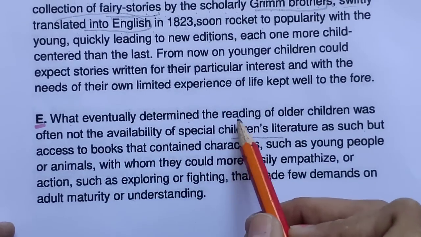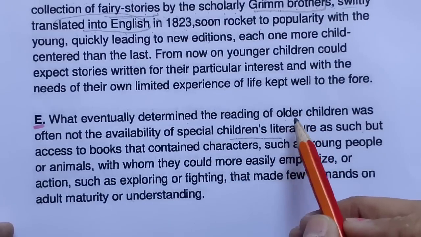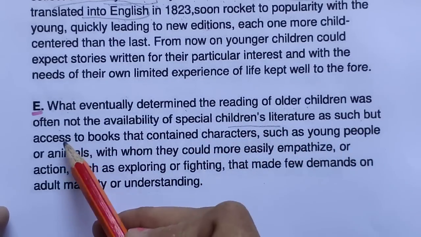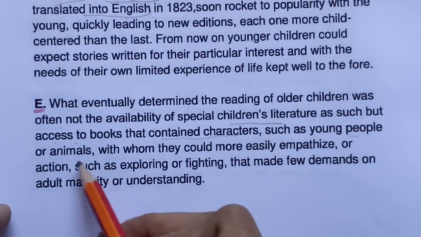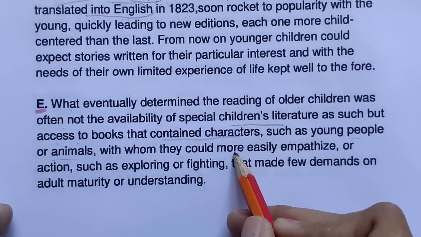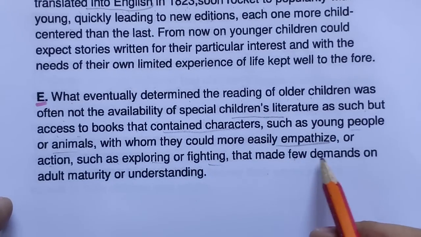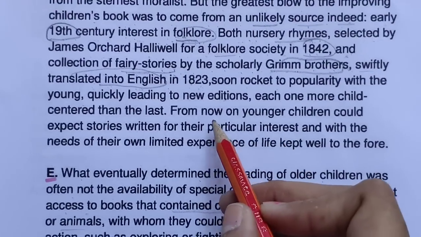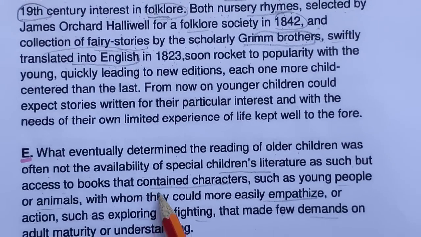What eventually determined the reading of older children was often not the availability of special children's literature as such, but access to books that contained characters such as young people or animals with whom they could more easily empathize, or actions such as exploring or fighting that made few demands on adult maturity or understanding. But I am looking for today's children book writers believe. Where is writer?